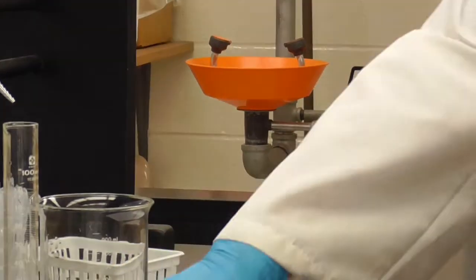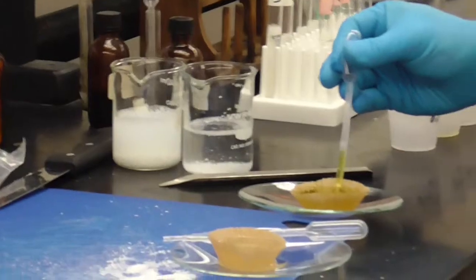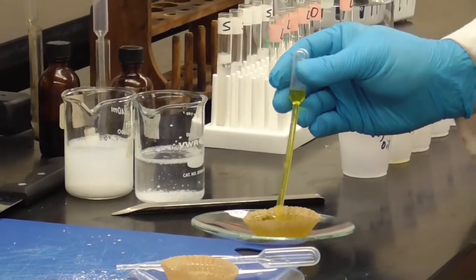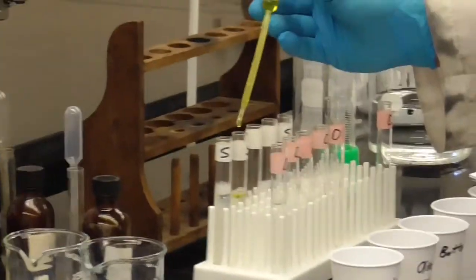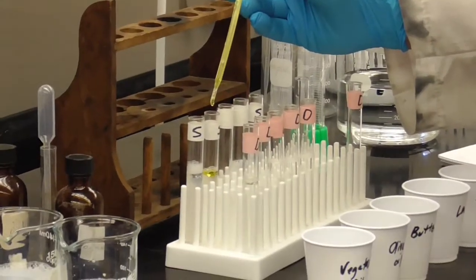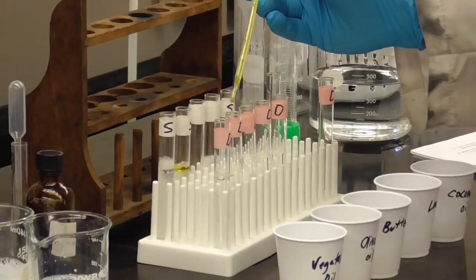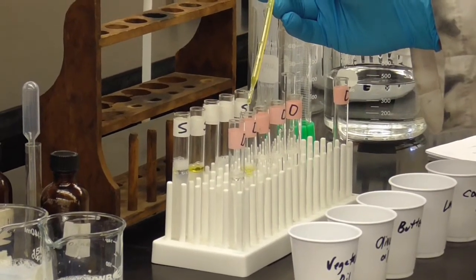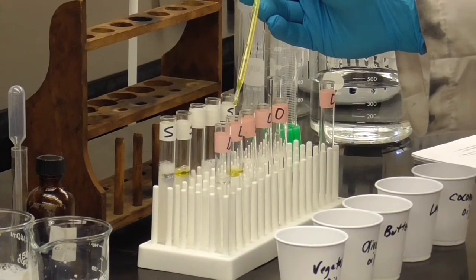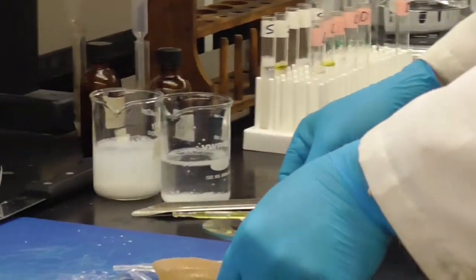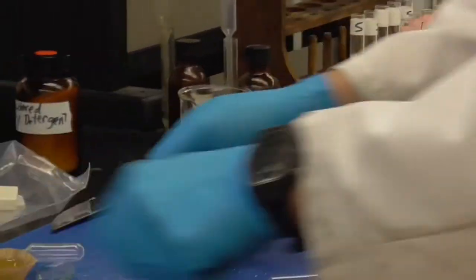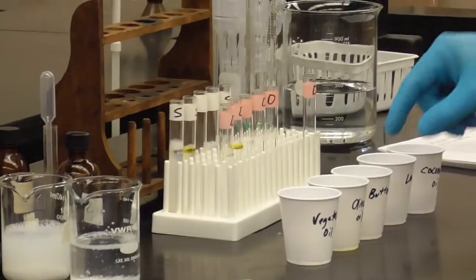So the second sample is going to be olive oil. And we'll do 10 drops of olive oil in each. 3, 4, 5, 6, 7, 8, 9, 10. 1, 2, 3, 4, 5, 6, 8, 9, 10. Okay. Move those out of the way. Get the next samples. The next one is butter.